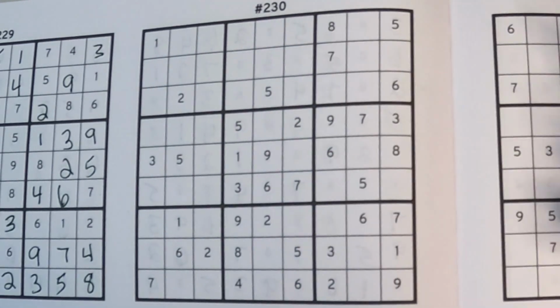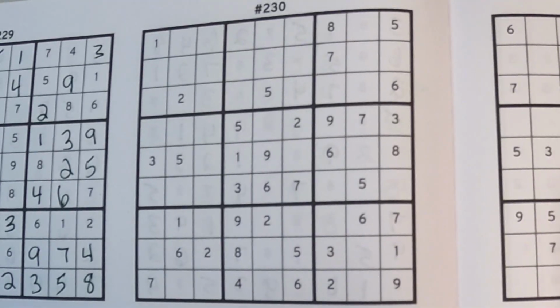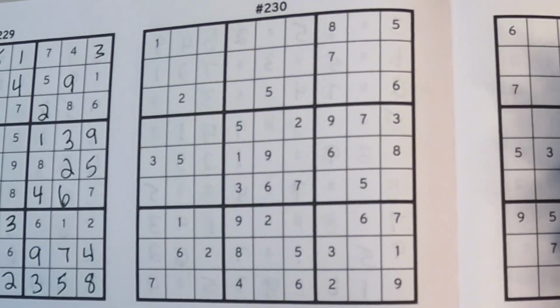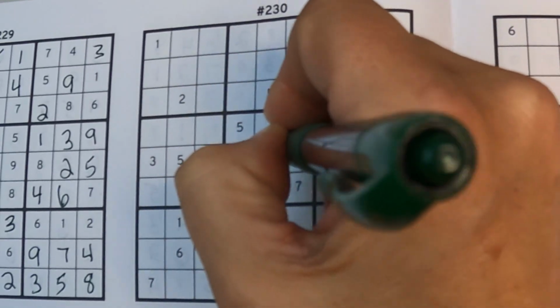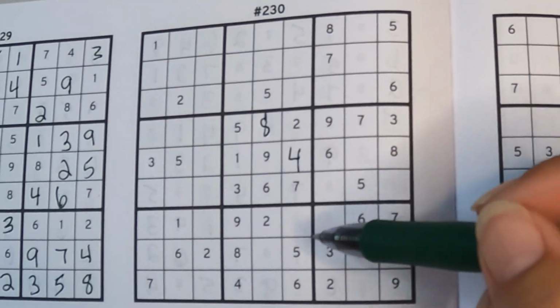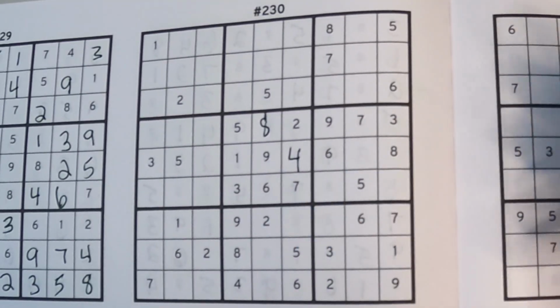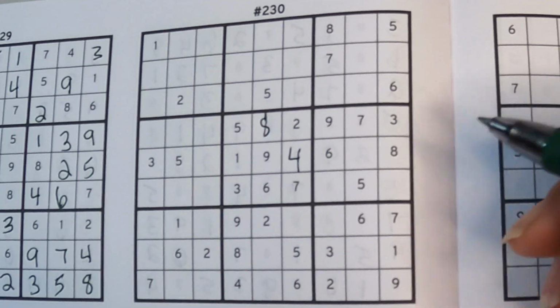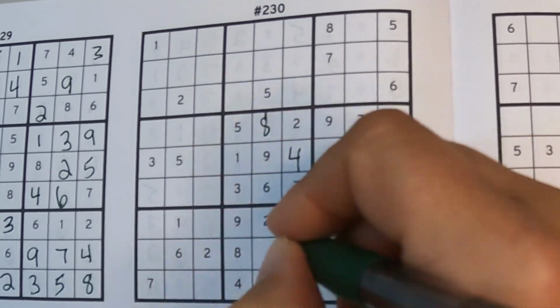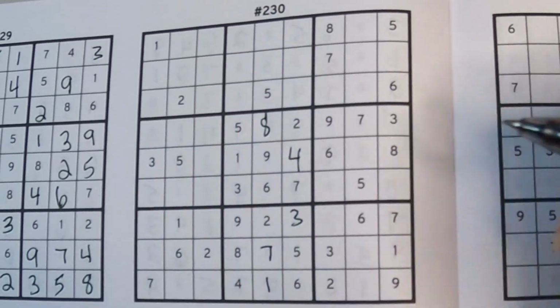Looks like today we're doing puzzle number 230. If we start with this box, we're missing 4 and 8. We've got an 8 here, so 4, 8. For this box, we're missing 1, 3, and 7. We've got 1 and 7 here, so this is our 3. 1 here, so 7, 1.